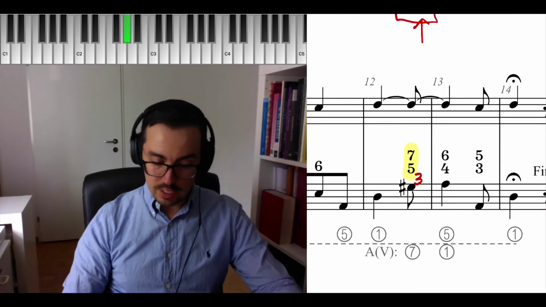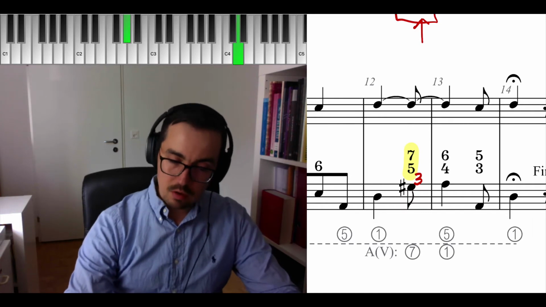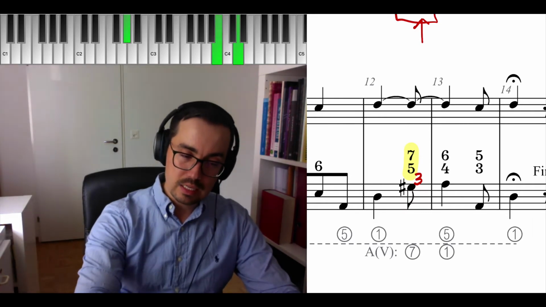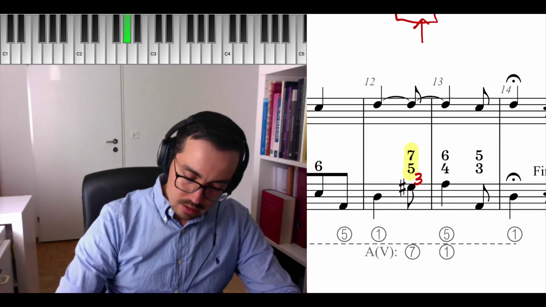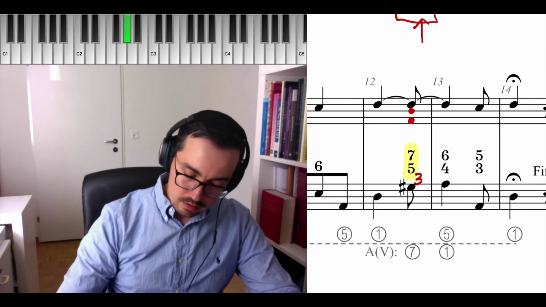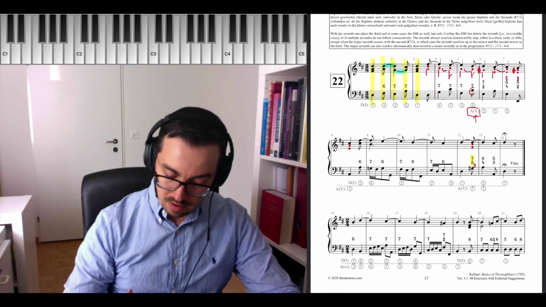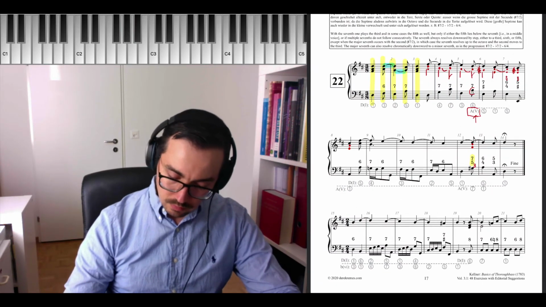In this chord, G sharp to D makes our 5th. We need the 3rd and the 7th, diatonic 7th, to the key signature. We need these notes like that. So it's not so hard. Anytime you see the 5th, you add the 5th.